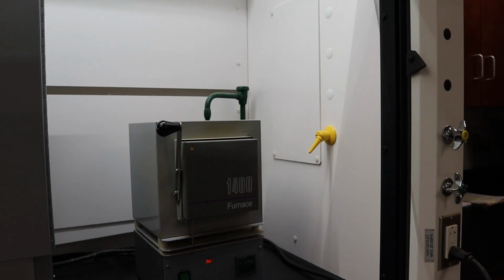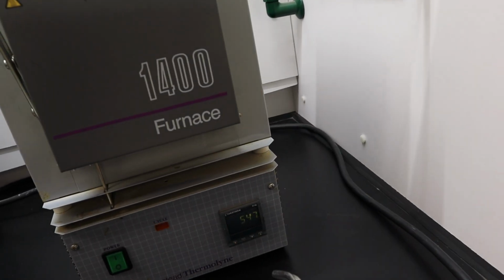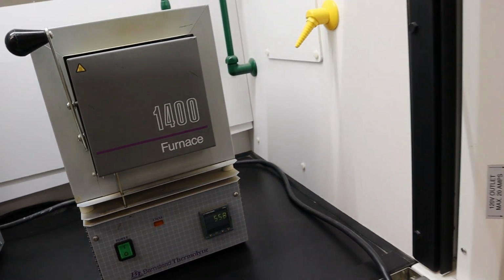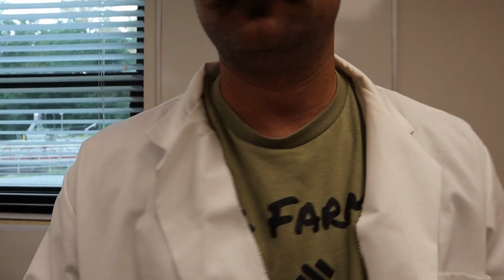All right, and we're gonna drop it in there. Yes, it is hot when you open the door. So, I don't know if you can see that on camera, but it actually dropped in temperature. It's starting to gain right back up to that 550. It's gonna stabilize out, and we're gonna let it sit in there for 15 minutes.